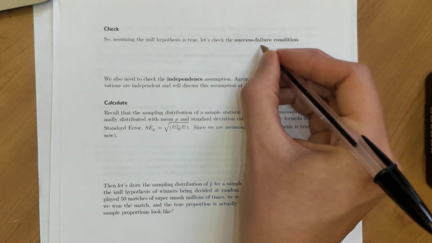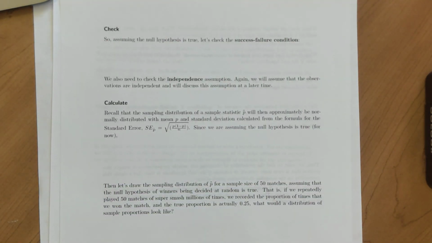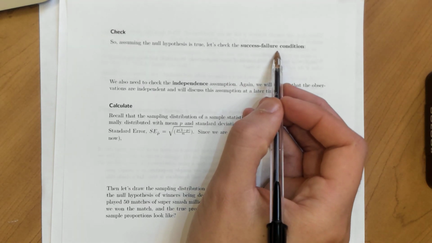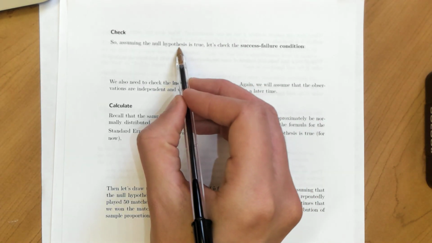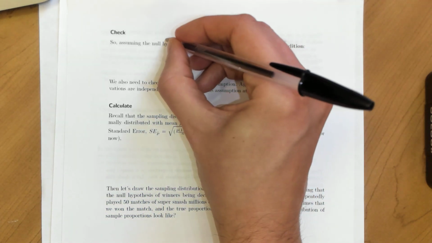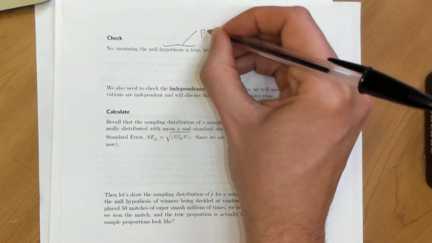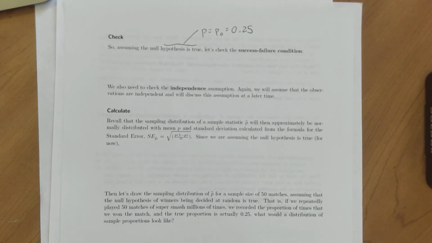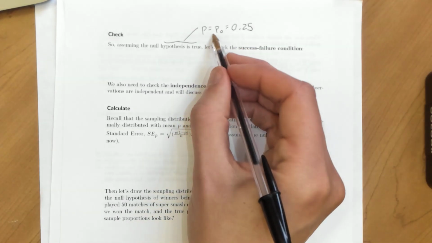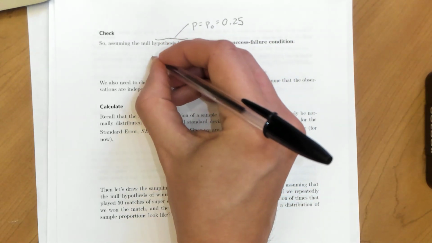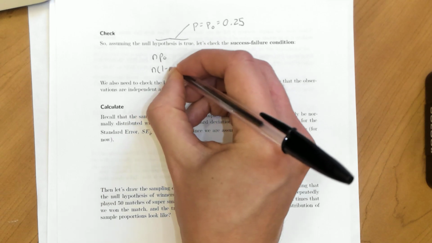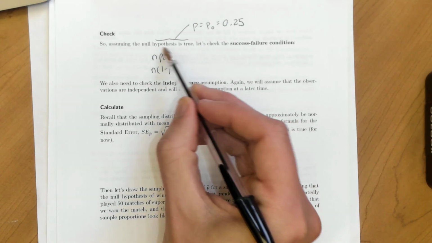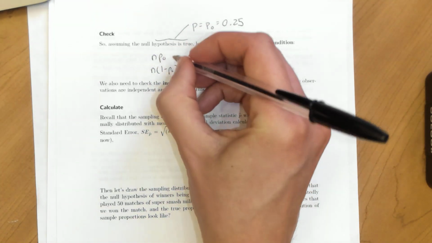Much like we did with confidence intervals, there's this condition that we're going to check to make sure that the sampling distribution of the sample proportion is approximately normally distributed if the null hypothesis is true. So remember, the null hypothesis said that the proportion of matches we win is 0.25. So if that is true, then the condition we're going to check is we're going to throw in this p naught value in for p, because we're assuming the null is true, so that gets plopped right in there.